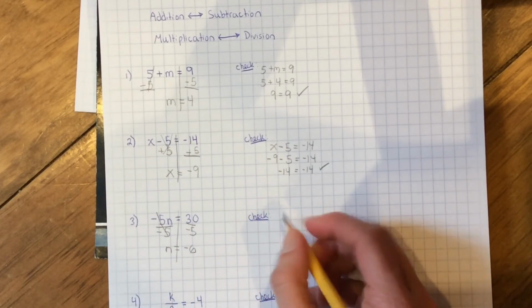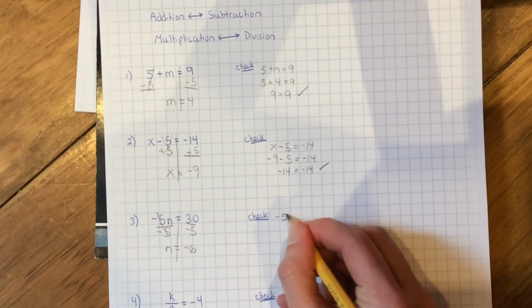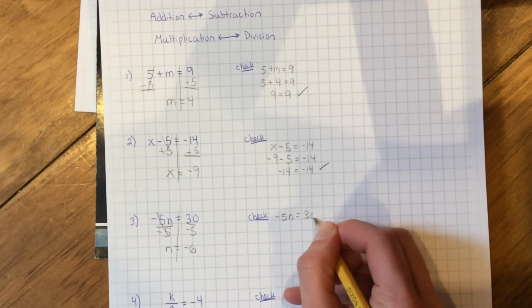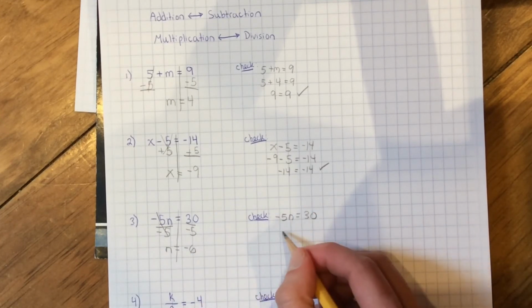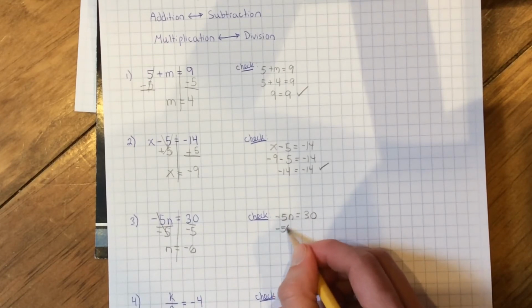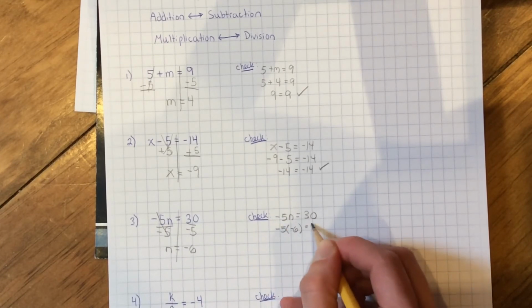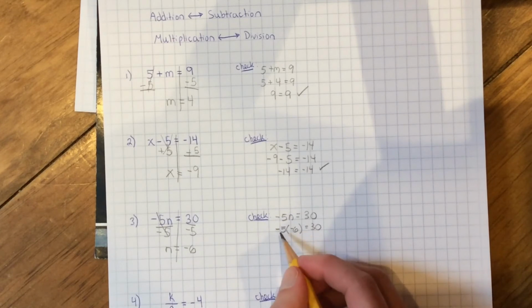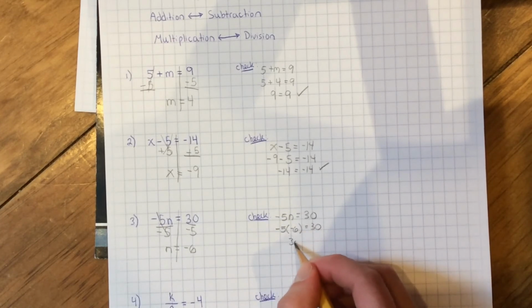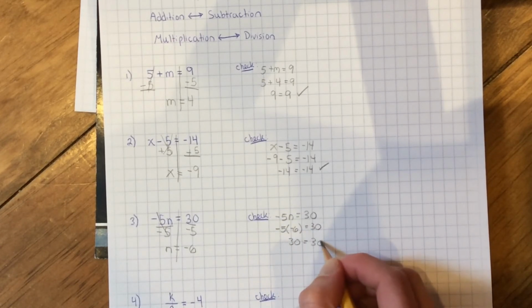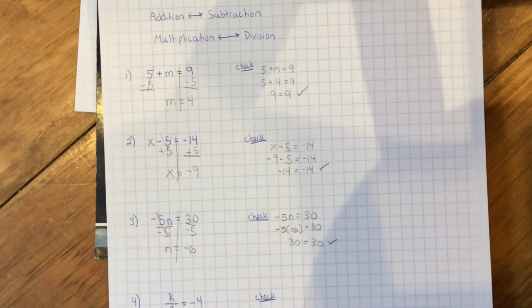Now I'll do my check. I take the original equation. In place of the variable, I'm going to substitute what I got. So this becomes negative 5 times negative 6. I solve this. Negative times a negative is a positive. And since the left and the right side are equal, I know that I got the answer correct.